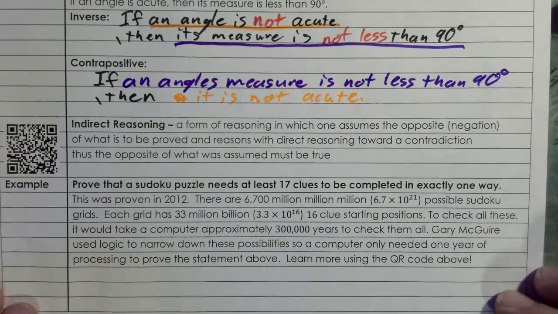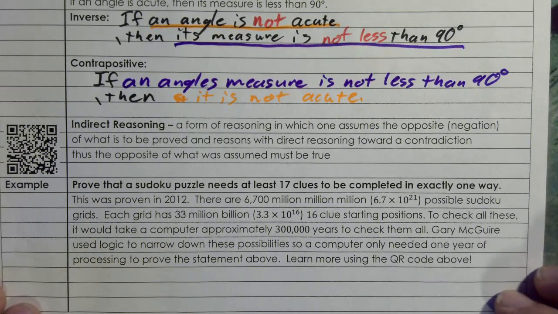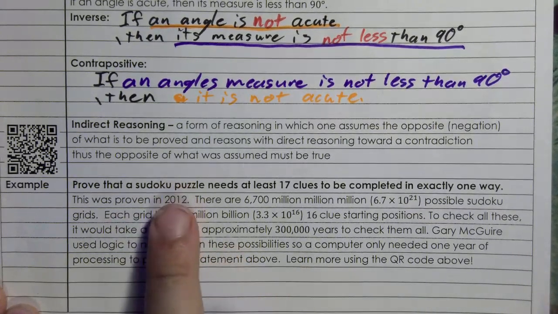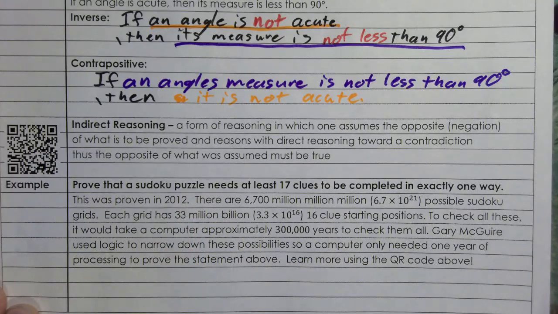The thing we're going to talk about next is this idea of indirect reasoning. Indirect reasoning uses these negations, where you assume that the thing you're trying to prove is wrong, and then by working through some logic, you reach a contradiction that doesn't work. This actually happened with Sudokus in 2012. They wanted to prove that a Sudoku puzzle needs at least 17 clues to be completed in exactly one way.